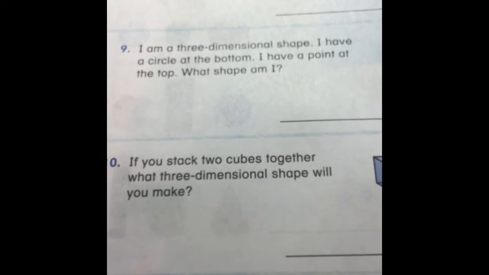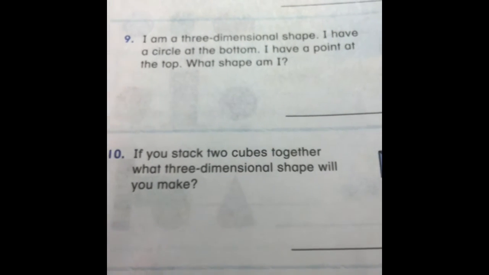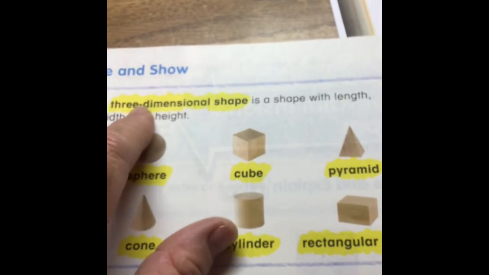And let's go to the last page, page 762. You have 8, 9, and 10. You have word problems. Remember, we underline what we're given. We circle the question. And then down here at the bottom it says, how can you tell if a shape is 3-dimensional?